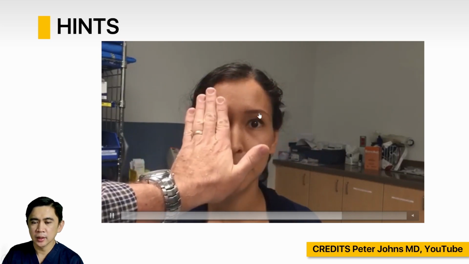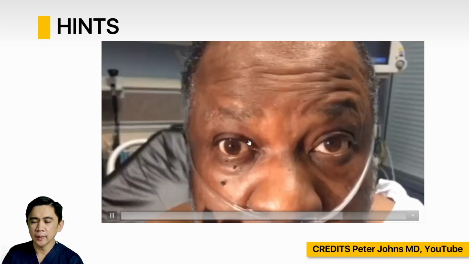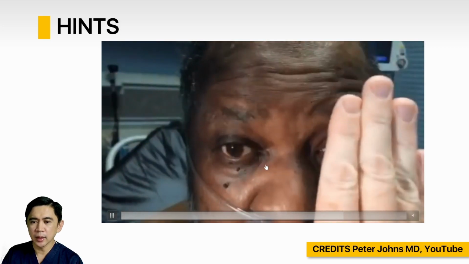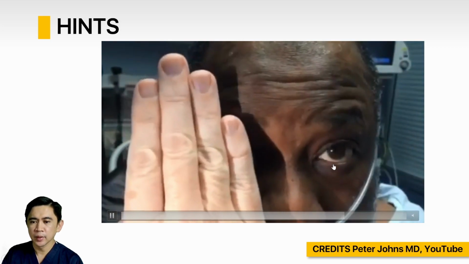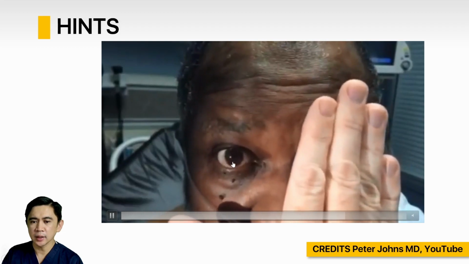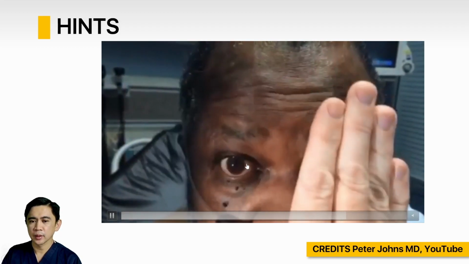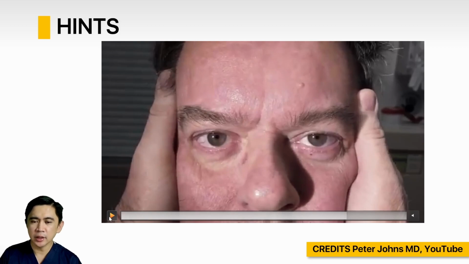This is a test of skew. In this patient, it is normal. There is no displacement on covering one eye. And this is an abnormal one. There is a displacement of the eye, you see. And this is a peripheral lesion.